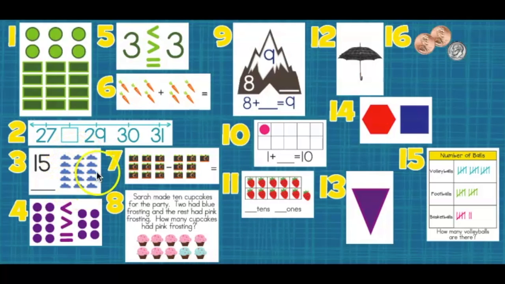All right, let's look at number 3. It says we have 15 clouds here. What sound do you hear at the beginning of the word 15? F, f, f. Did you clip it off? We heard the F, f, f. So 15.